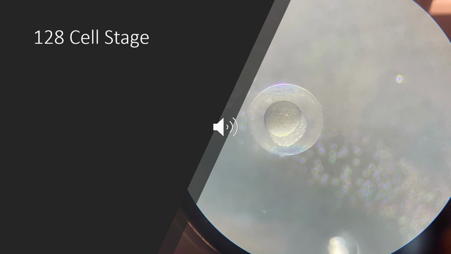Moving further into development of the zebrafish, the 128-cell stage was observed. This stage is typically observed a little past the 2-hour mark of development. The aggregation of cells is clearly visible at the animal pole, showing how meroblastic cleavage occurs.